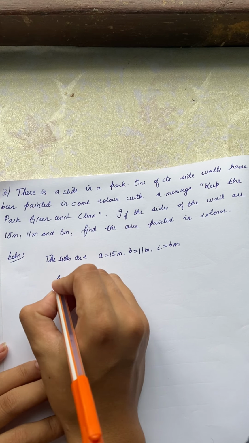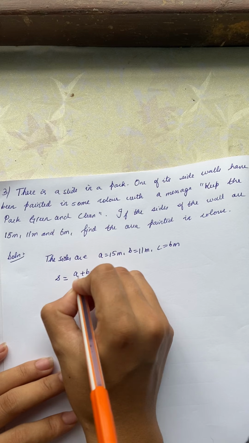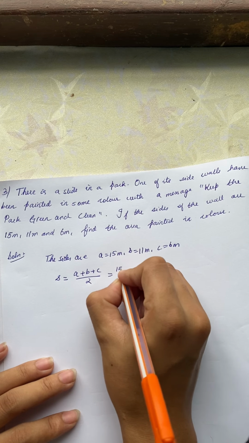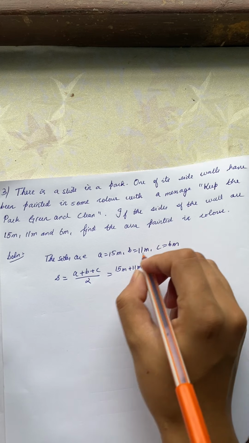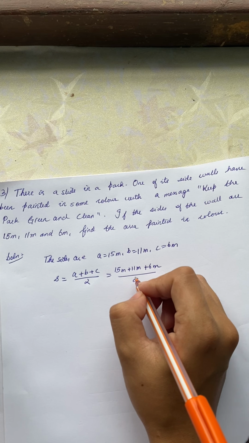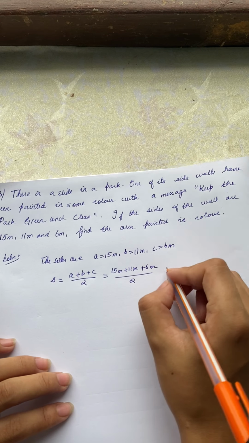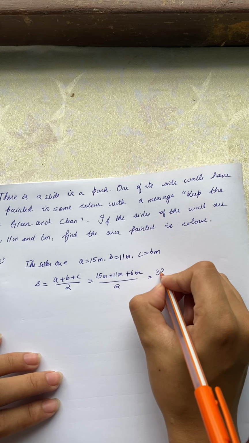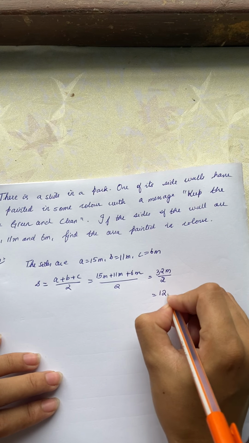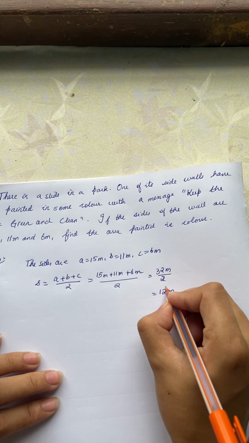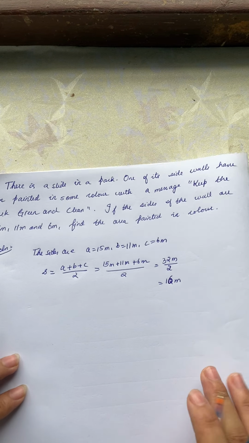So simple. We have to find the semi-perimeter. What is semi-perimeter? A plus B plus C by 2. So you add them up: 15 meter plus 11 meter plus 6 meter divided by 2. Clear up to this much? I have done nothing but use the formula. So this becomes 32 meter by 2, which is 16 meter. That means semi-perimeter is 16.